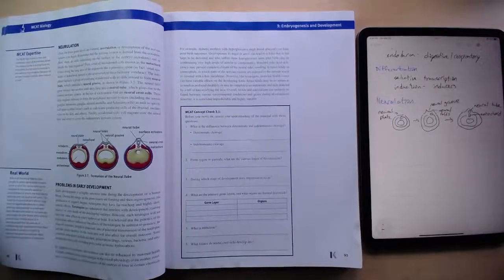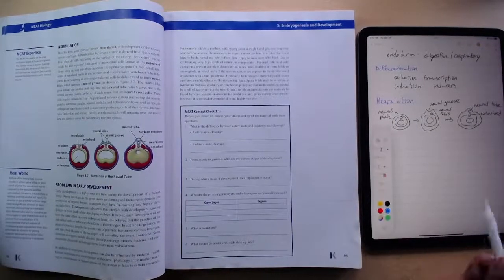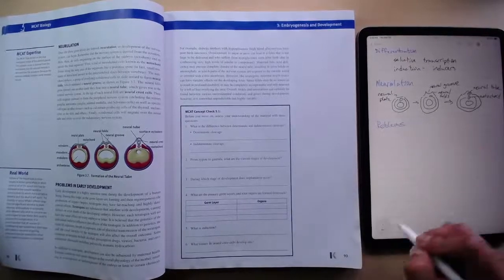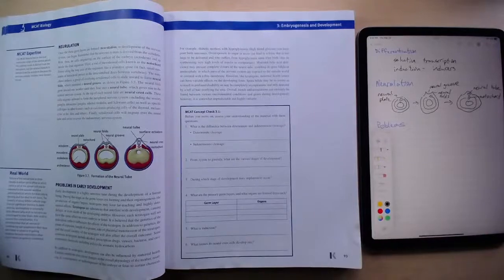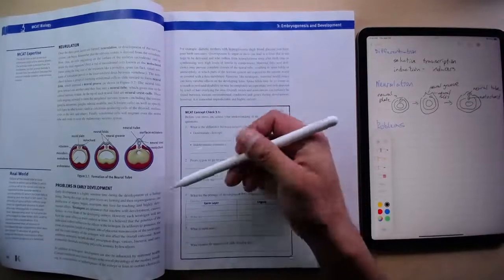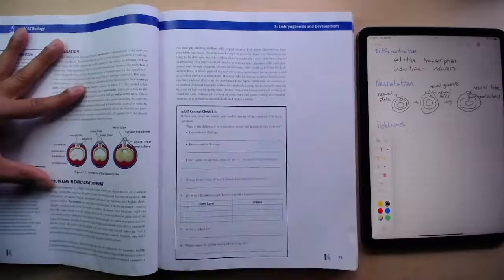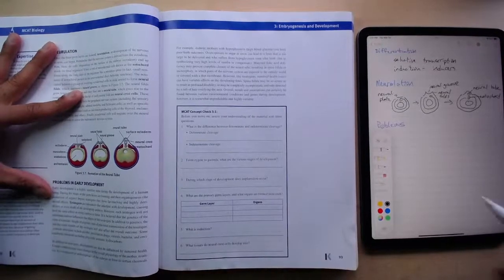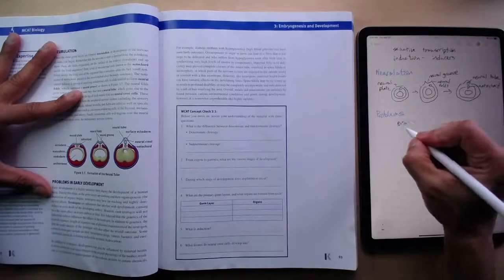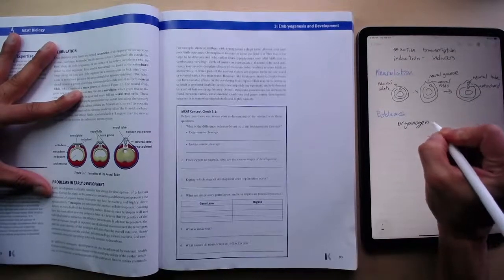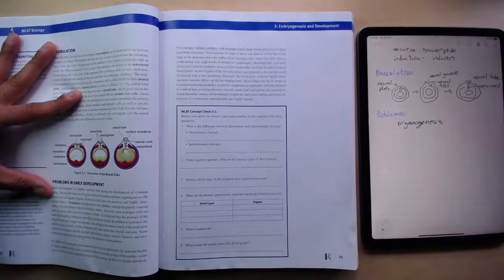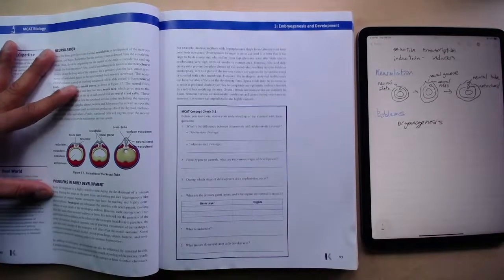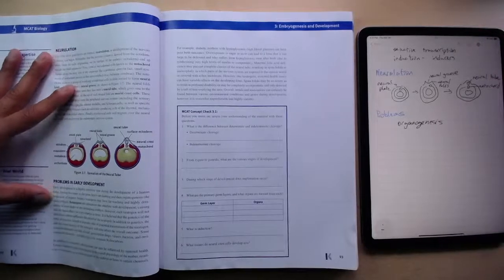Problems in early development. Early development is a highly sensitive time during the development of a human being. During this stage, as the germ layers are forming, and then organogenesis, the production of organs, begins. Let's write that down. Organogenesis.